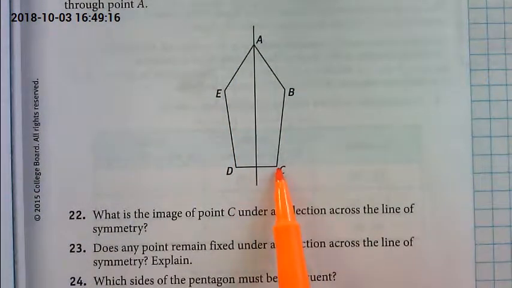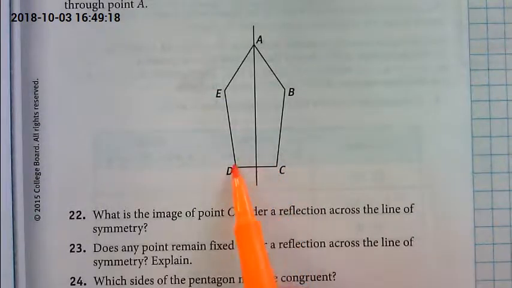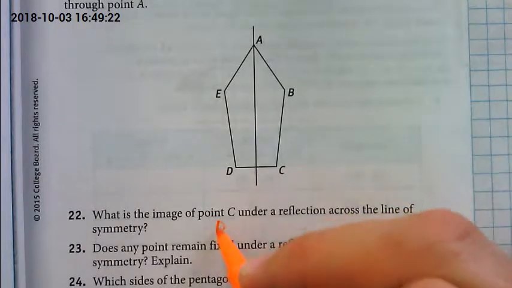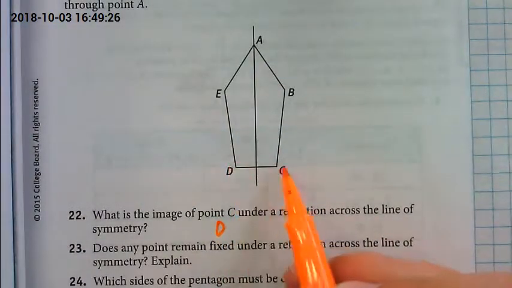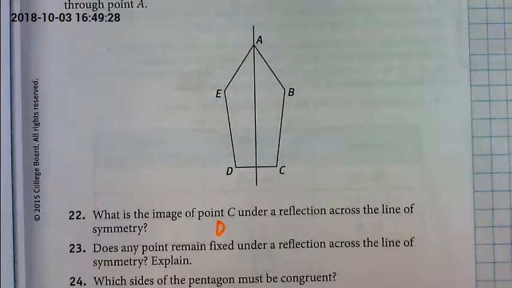So if we were looking at C, if it reflects across this line, it's going to end up over there on D. Again, that line that's drawn in, that's the one we're reflecting it across. So it's just asking, where will this point be in the image? Again, image is the new figure. Pre-image is the original. So if it's asking, what point will the image of C be, it'll be on point D. All right.